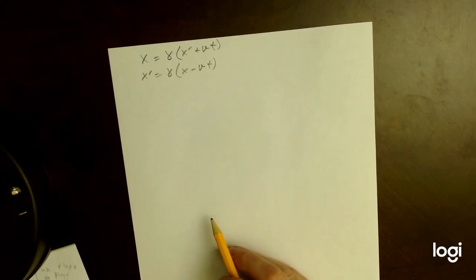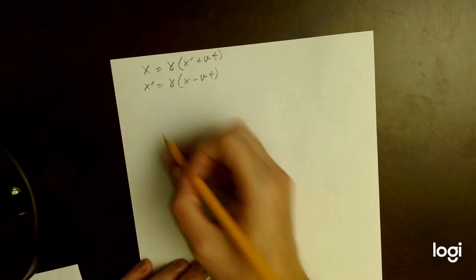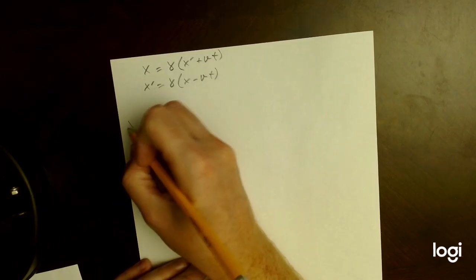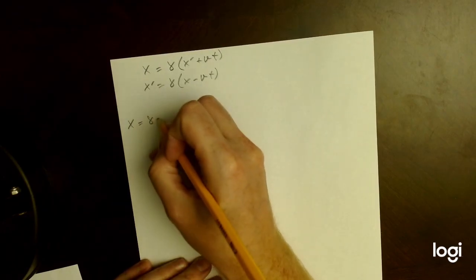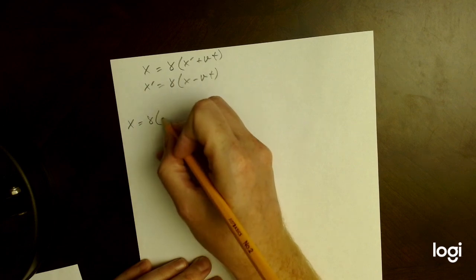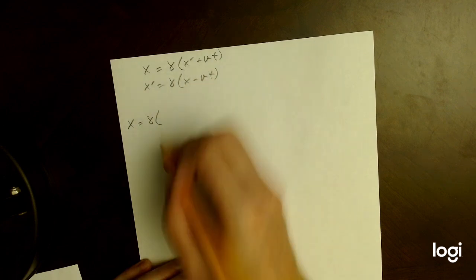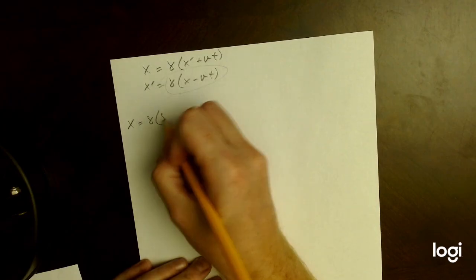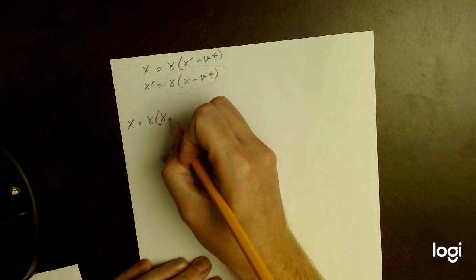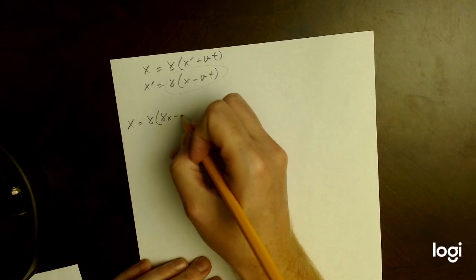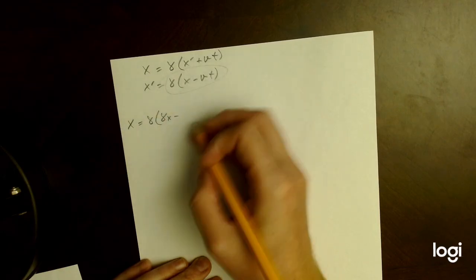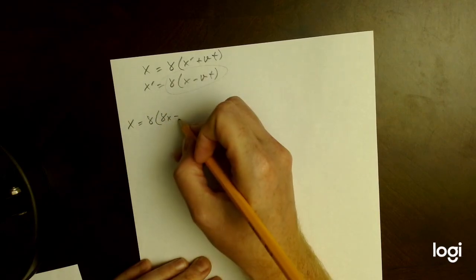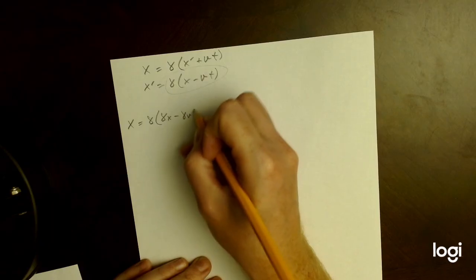So, to do that, let me take this first one, x equals gamma (x prime plus vt prime). I'm going to write in all of this for that x prime. So I'm going to write in gamma (x minus vt), and I'll just factor this gamma through. So gamma x minus gamma vt.